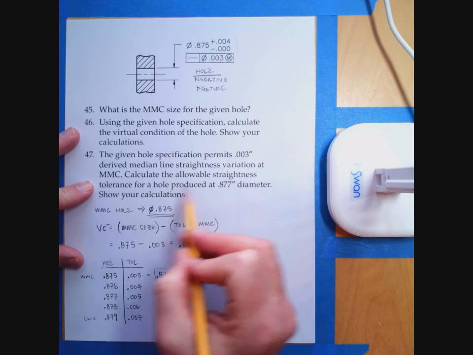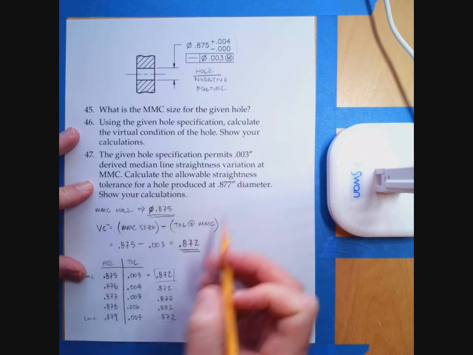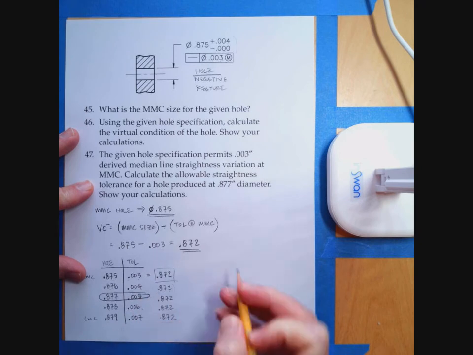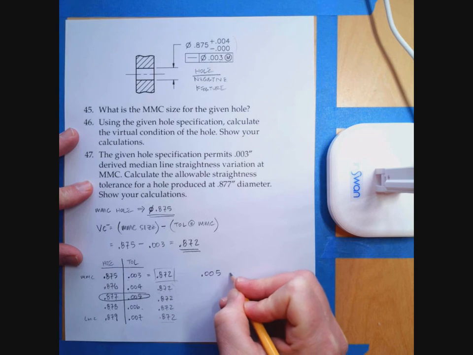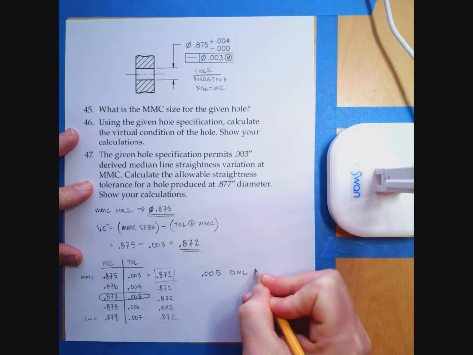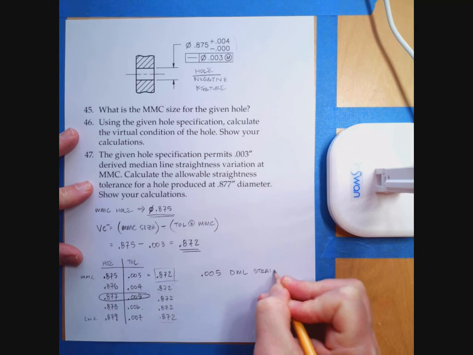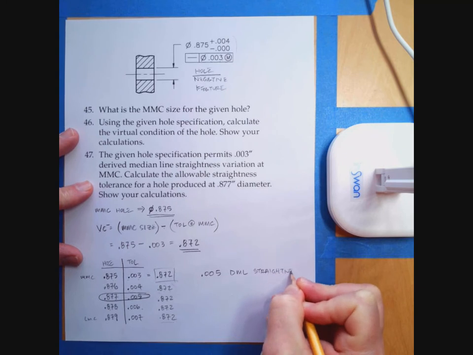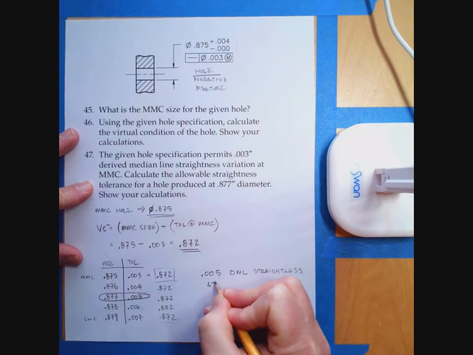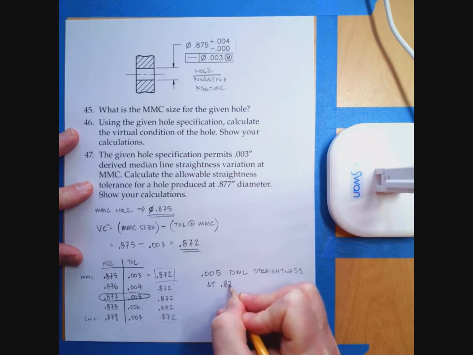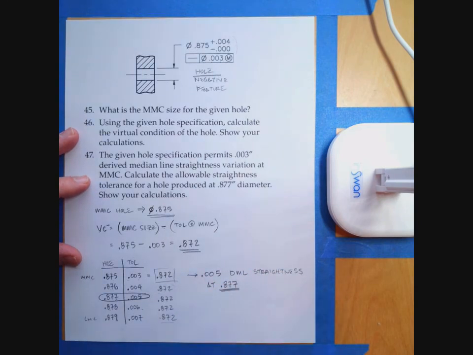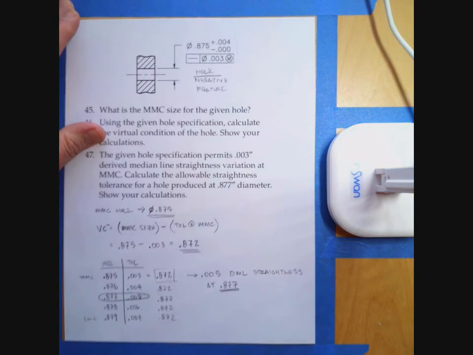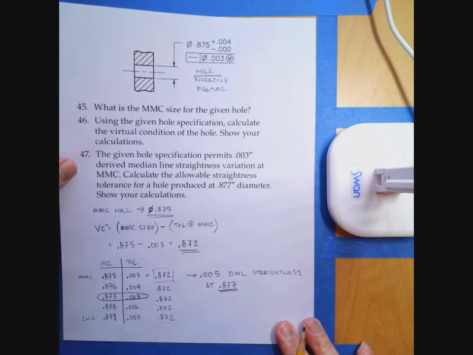It says calculate the allowable straightness tolerance for a hole produced at 877. Well, where's 877? Right there. So the answer is 0.005 derived median line straightness at 0.877 diameter. Okay? All right. So let's do our last one here. Our last set, I should say.